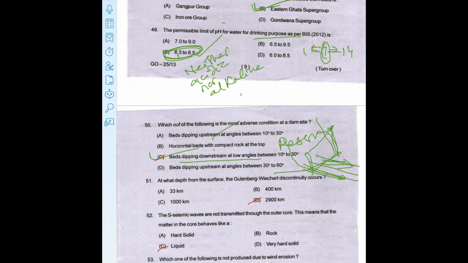This is suitable. This may be suitable. This may be suitable, but this is adverse. At what depth from the surface does the Gutenberg-Wiechert discontinuity occur? It is at the mantle-core boundary at a depth of 2900 kilometers.